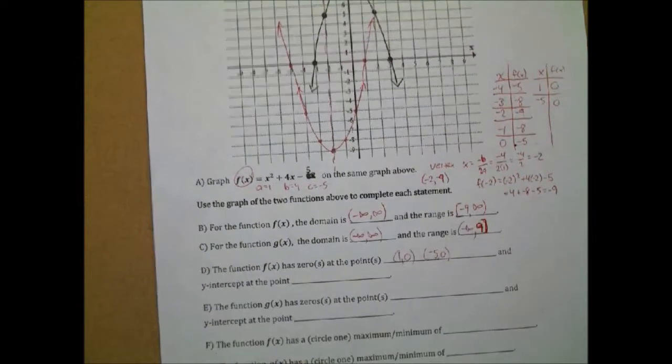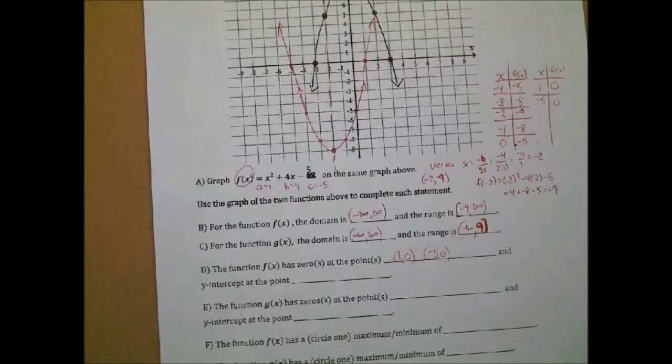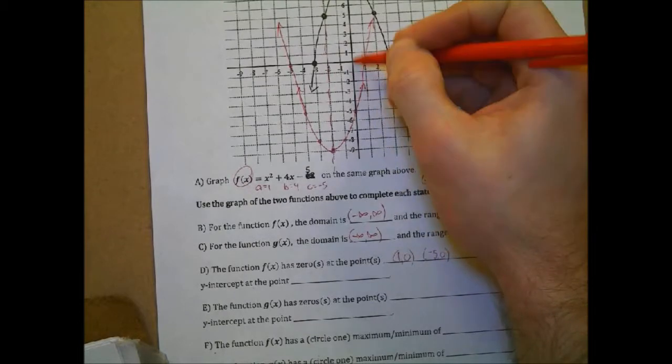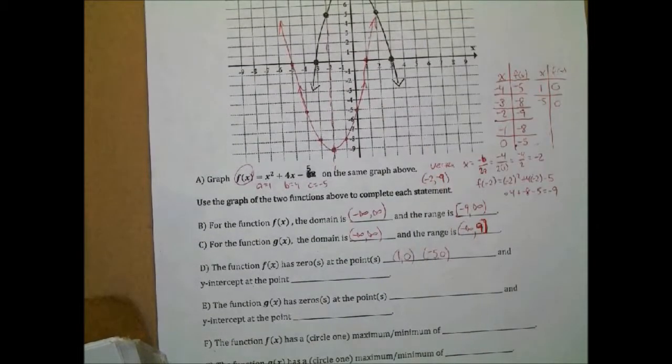Okay, the x-coordinate of the y-intercept is 0. What's the y-coordinate? -5. Yeah, the y-intercept is where the graph crosses the y-axis. So -5. Okay, right? We're going to do the same thing for G. This one's easier to see, though.